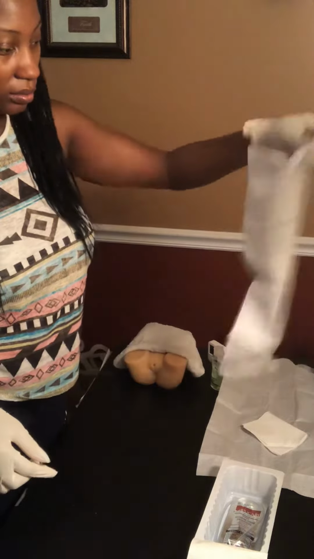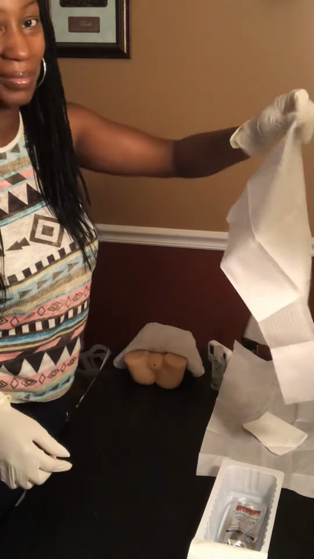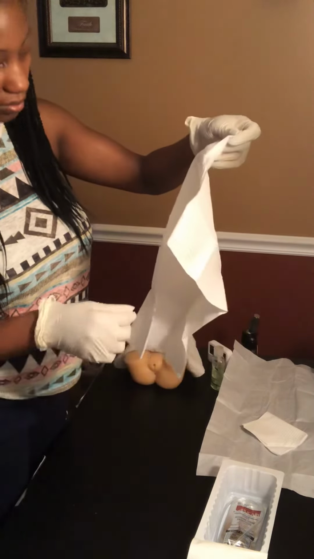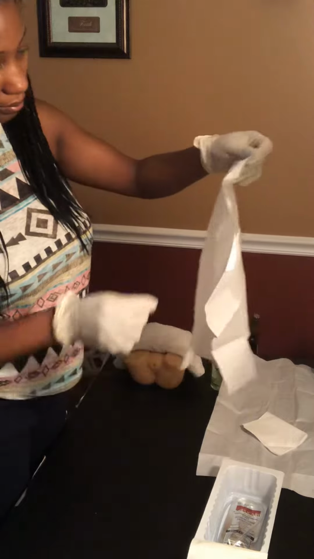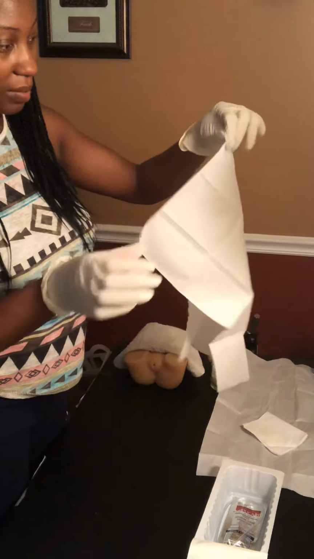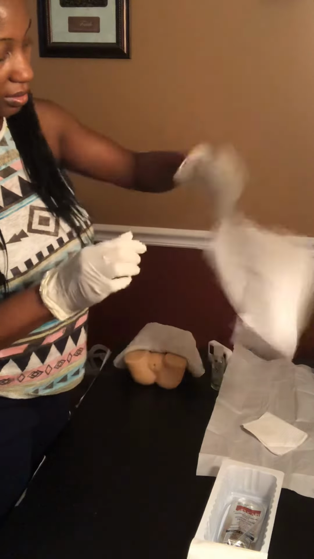And sunny side down. I mean, the shiny side down. It's sterile, so I can touch it. But let me practice as if I did not have on the gloves.